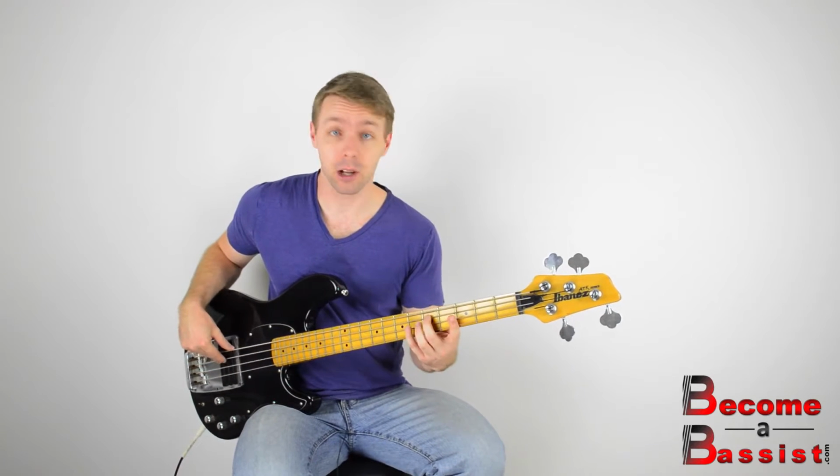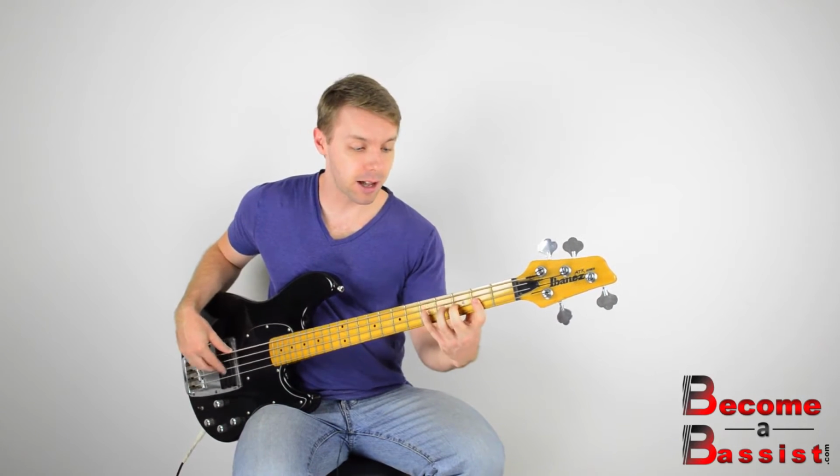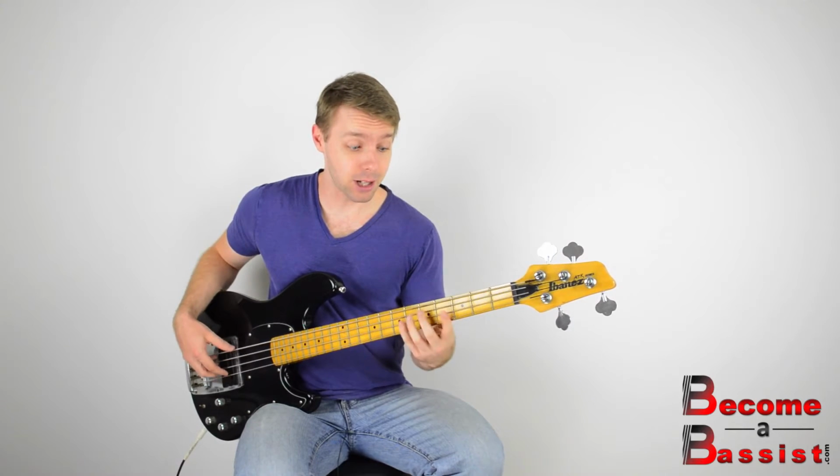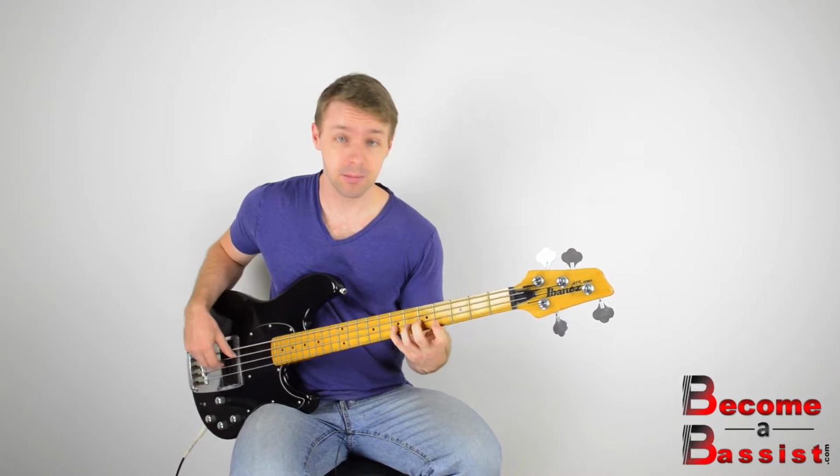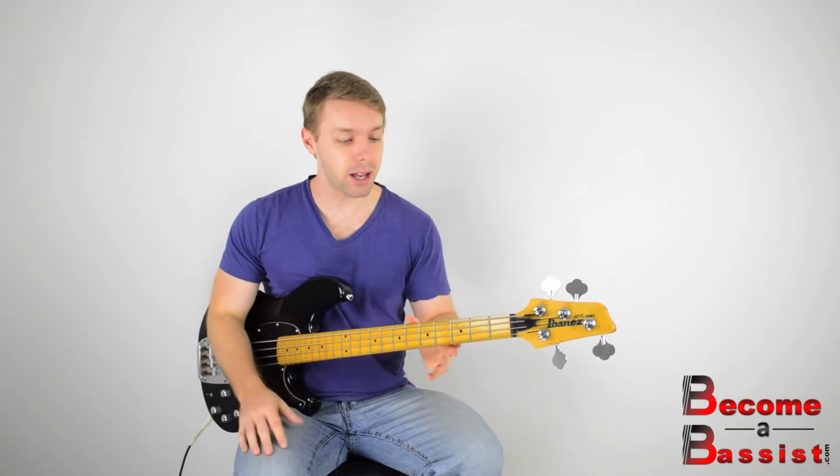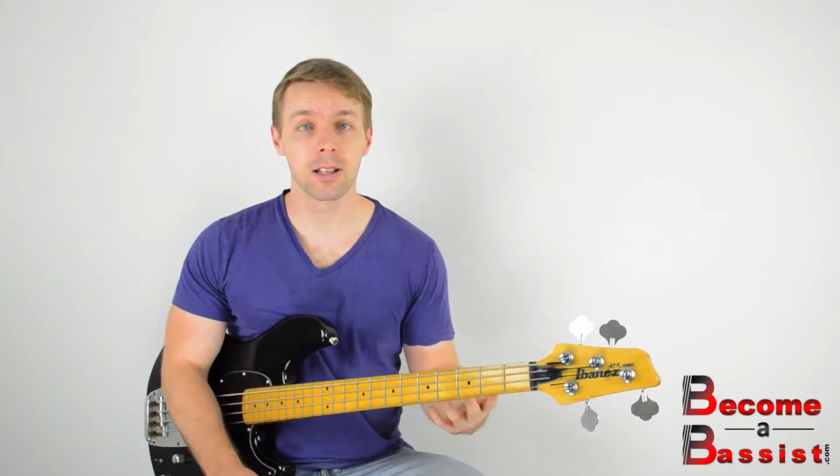Now what you're not doing is playing the same shape just starting on a different note. So if we played this shape and then played the same shape starting on the next note, that's not a mode of the major scale because those notes are actually different than the ones that we used just before. So let me show you what I mean.